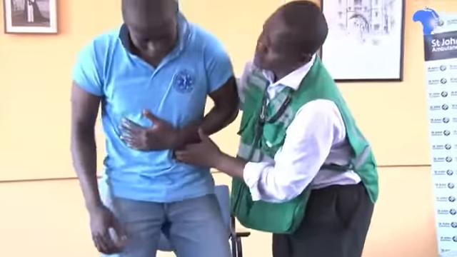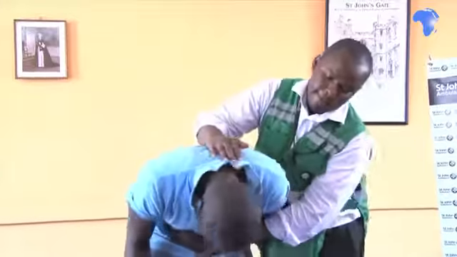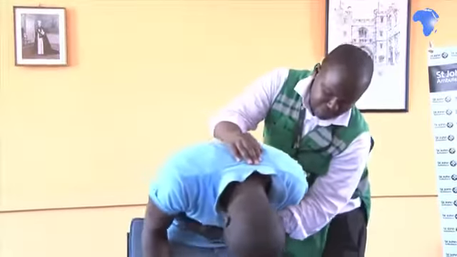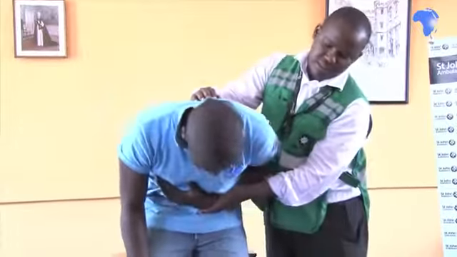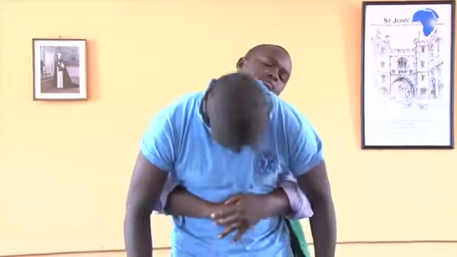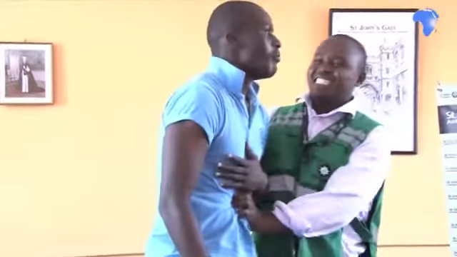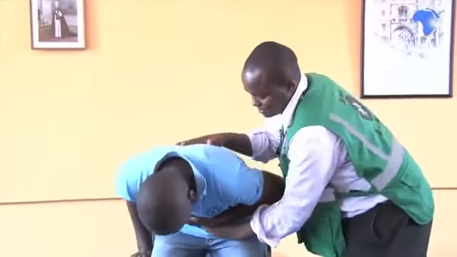Then ask the casualty how they're feeling. If it's not yet out, you will go to step number 2, where you give up to 5 back blows. Sometimes the obstruction might come out, but if after the 5th back blow the obstruction is still in, you will administer abdominal thrusts. Up to 5 abdominal thrusts. The first one, second one, third, and the obstruction might come out. Then after that, sit the casualty down, reassure the casualty, and you can also give water after the obstruction has already come out.